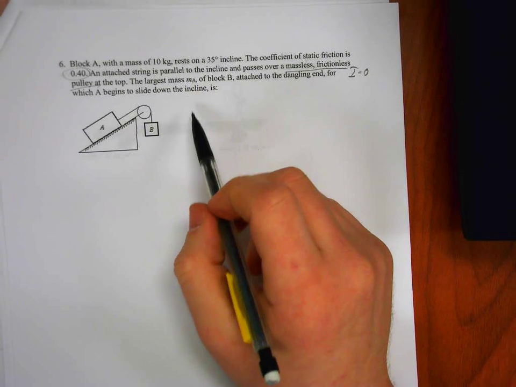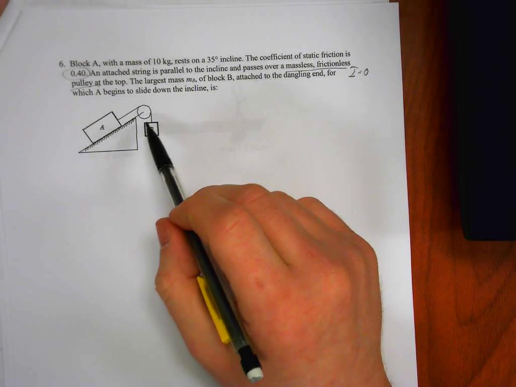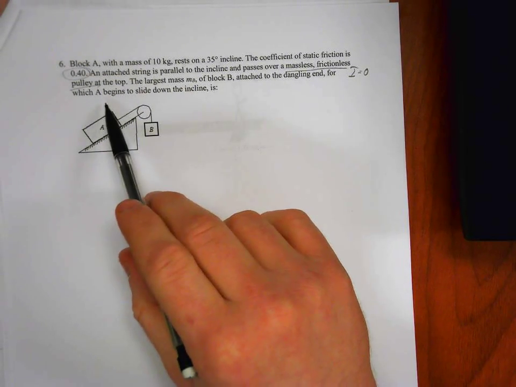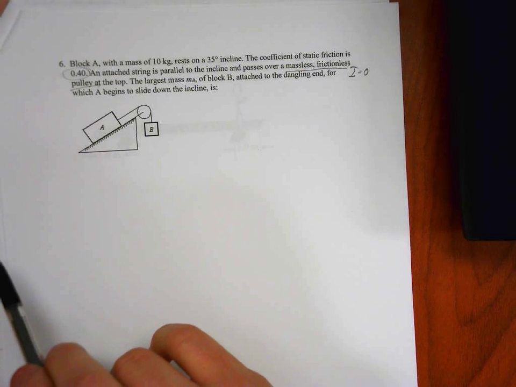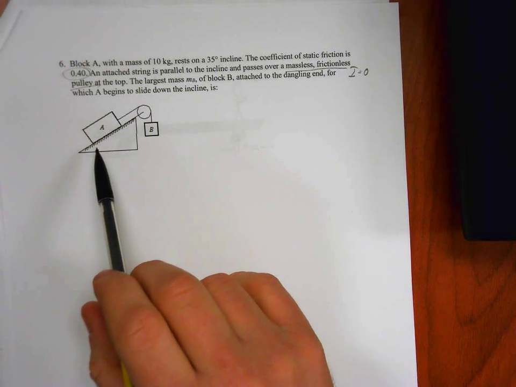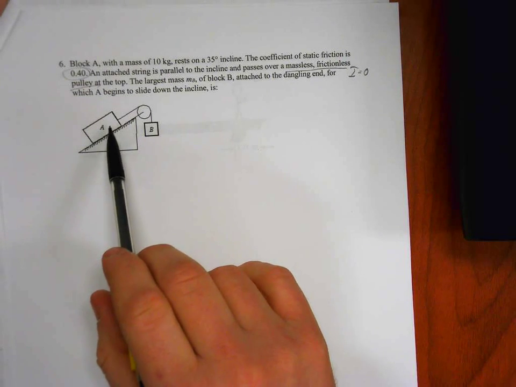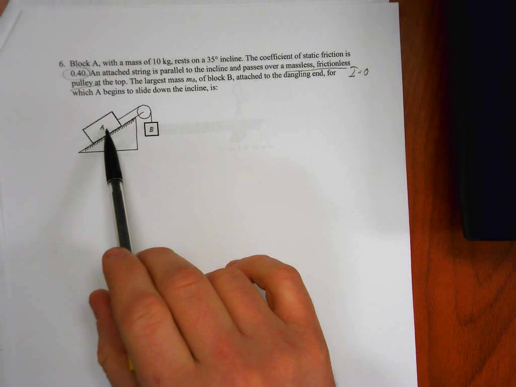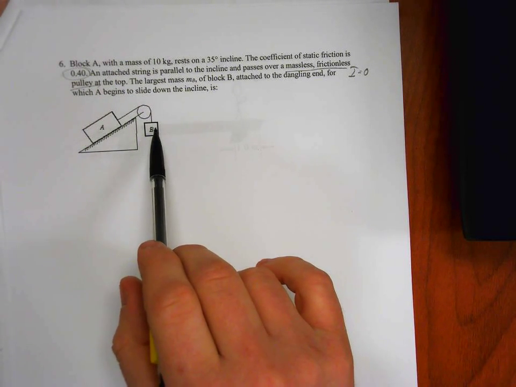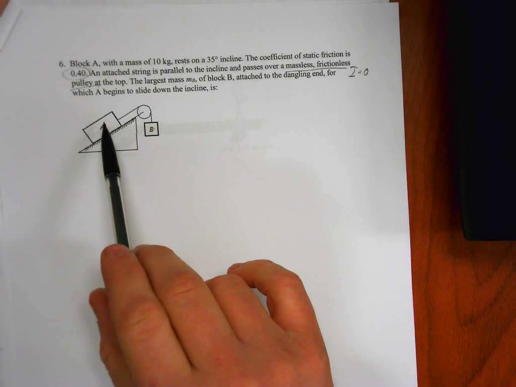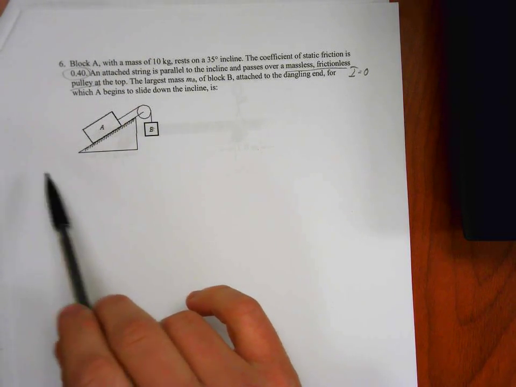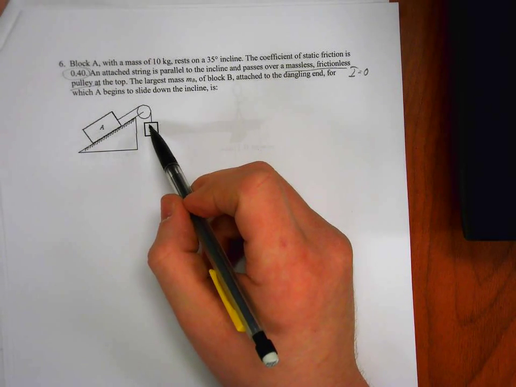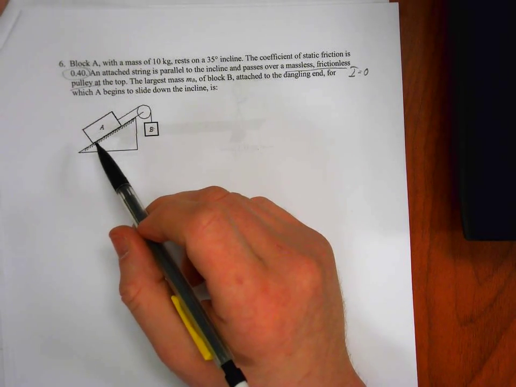And we've got a mass of block B dangling on the other end. And we want to know the largest mass of B for which A begins to slide down the incline. So in other words, you start with no mass, and block A is going to slide down the incline. And you start adding more and more mass until some point where the mass over here plus the friction keeps the block from sliding down the plane. And we want to know what's the largest mass just before you can stop this from moving down the plane.